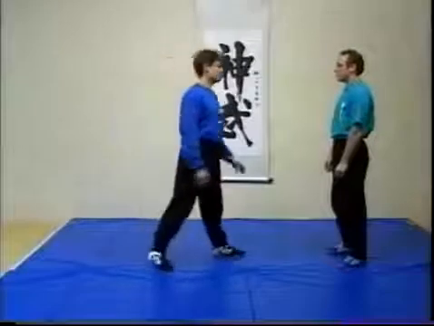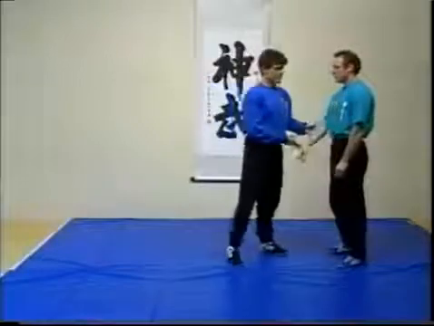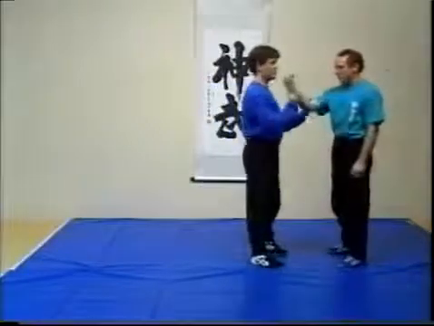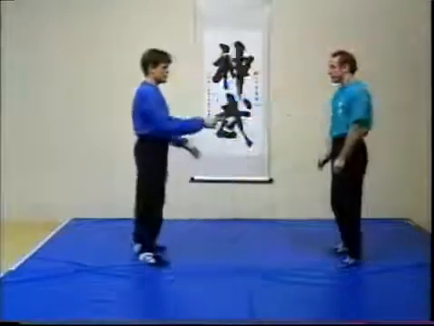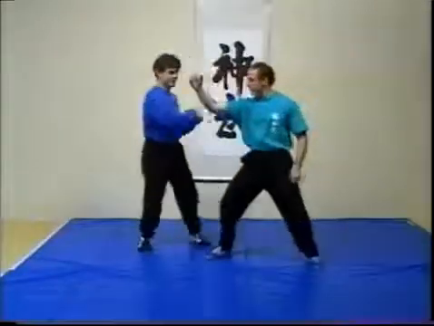Okay, in this self-defense technique, we're going to defend against a back fist. So someone's going to throw, you can do it off a straight punch as well, but in this case we're going to do it off a back fist strike. So Glenn cocks his hand to back fist.